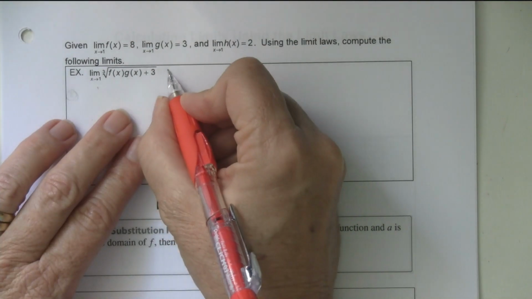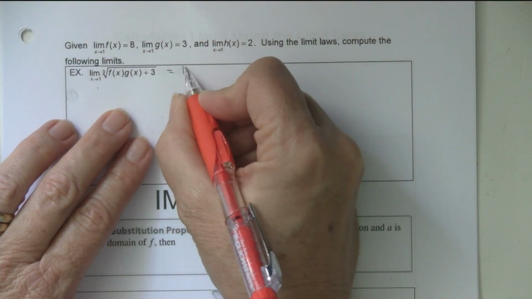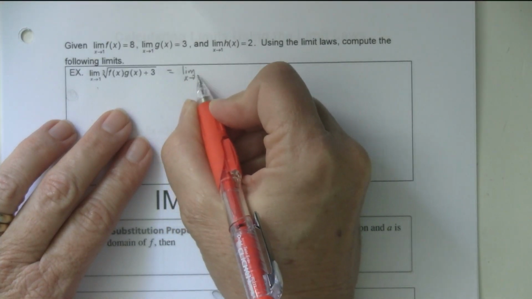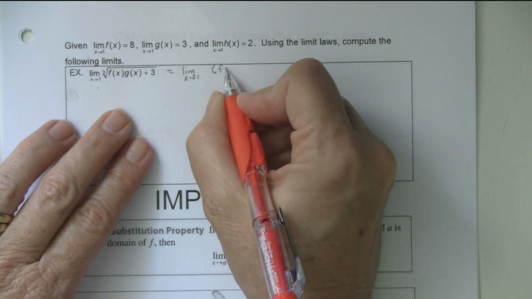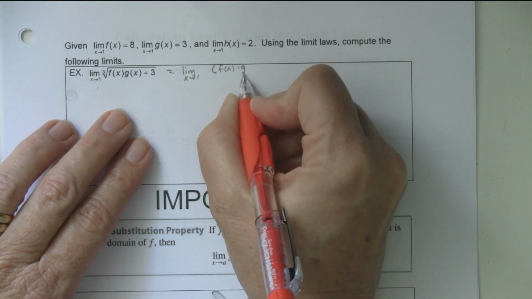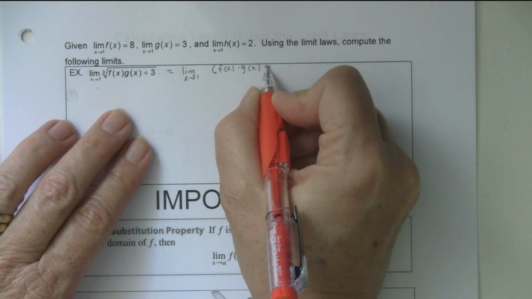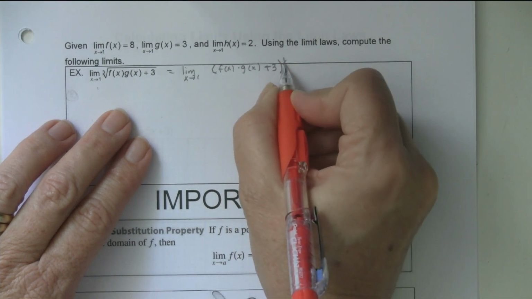So I really want to write this like this first: the limit as x goes to 1 of f of x times g of x plus 3, raised to the 1/3.